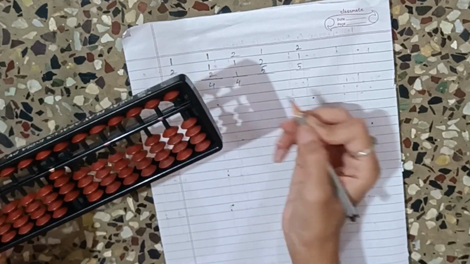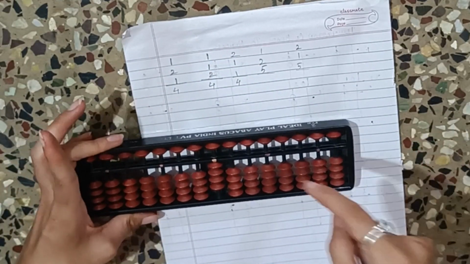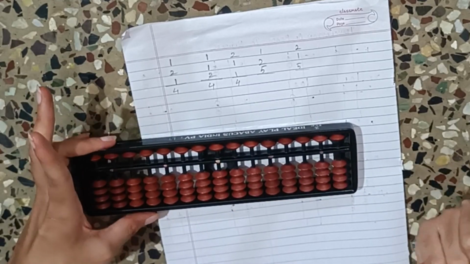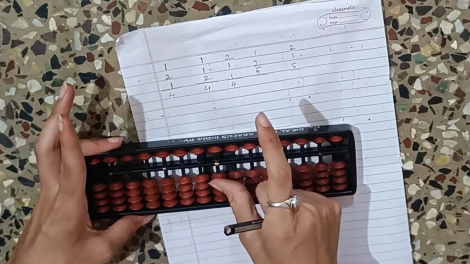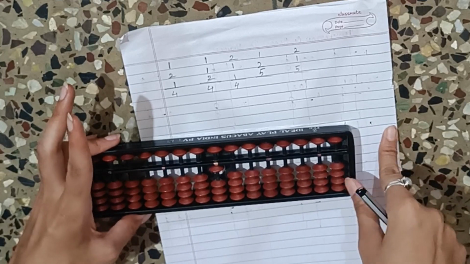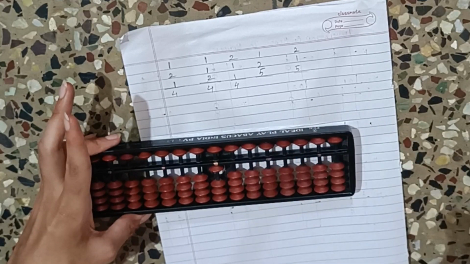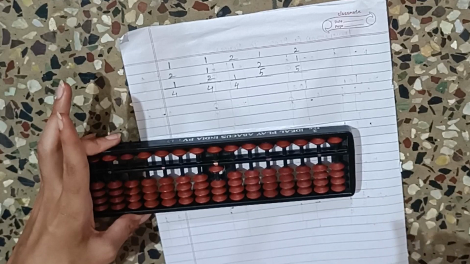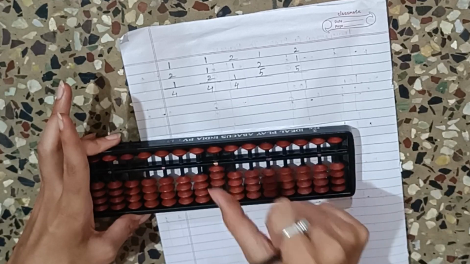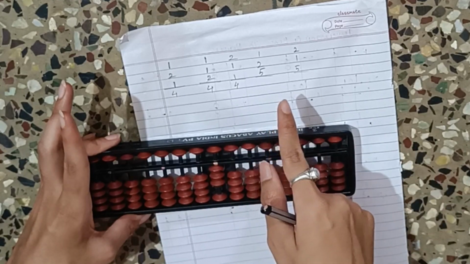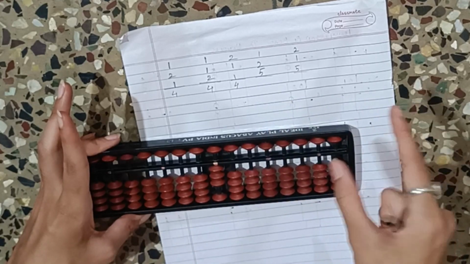Now write 4. Now also keep focusing on my hand movements. 1. Add 1. 1 plus 2 means push 2 beads using your thumb together. So push 2 beads. Done. Then he is asking 5. What did I tell you?